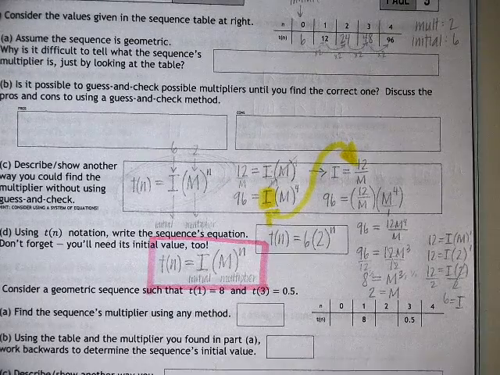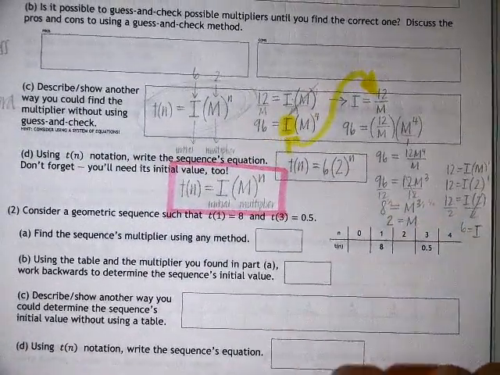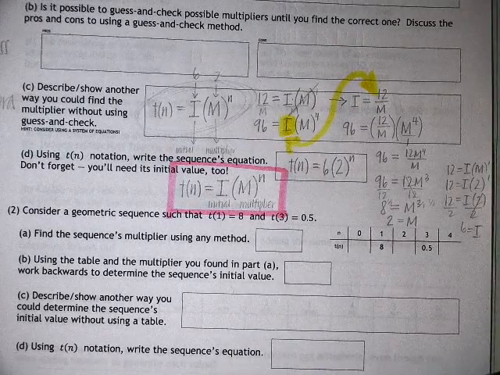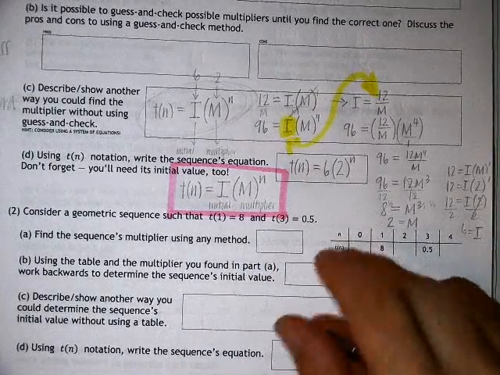The next video will walk you through question number 2, but you'll need to know for this question which method is going to be your go-to method. So you'll need to decide for yourself which way is best for you.